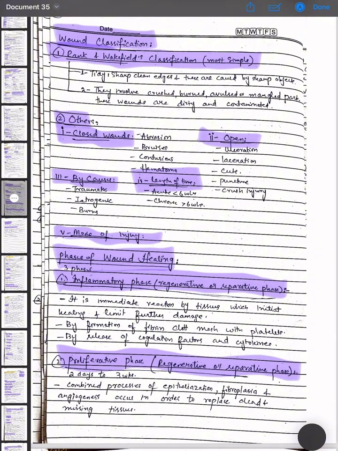The first one is Ranke and Wakefield's classification, which contains the tidy wounds, with shape, sharp, clean edges, and these are caused by sharp objects. While the second one, the untidy wounds, involve crushed, burned, avulsed, or mangled parts. These wounds are dirty and contaminated. The other classifications are closed wound classification, that is abrasion, bruises, contusions, and hematoma are closed wounds, while the open wounds are ulceration, laceration, cuts, puncture, and crush injury.